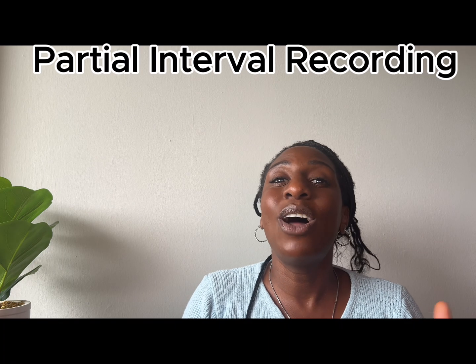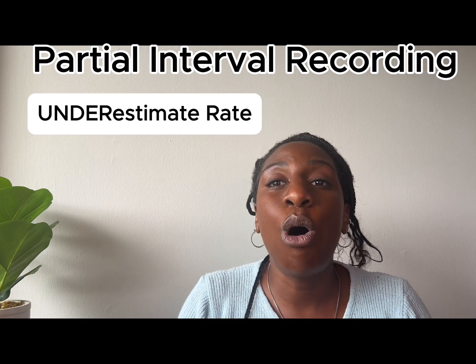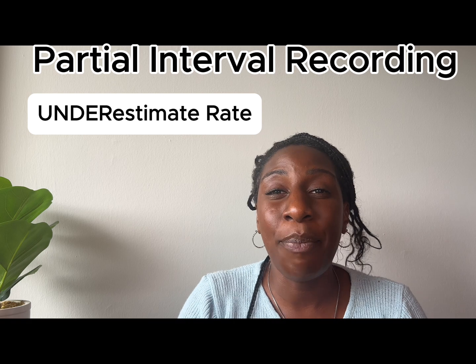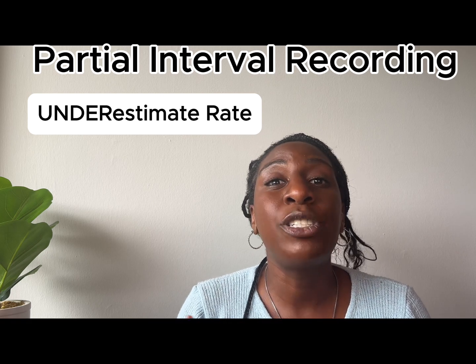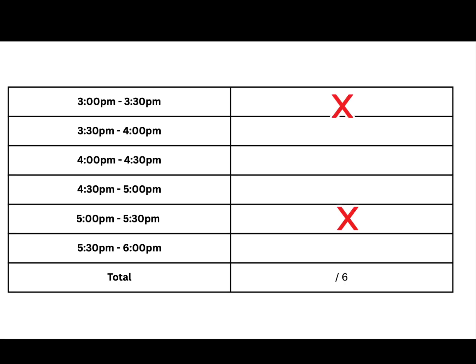Partial interval recording can also underestimate the rate of the behavior because multiple instances of a behavior can happen within the same interval, but you're only allowed to count it one time. So let's say that in the first interval and the fifth interval, between those two intervals, this kid cussed 100 times. However, looking at the data, we can only tell that he at least cussed twice during the entire 3 hour session.